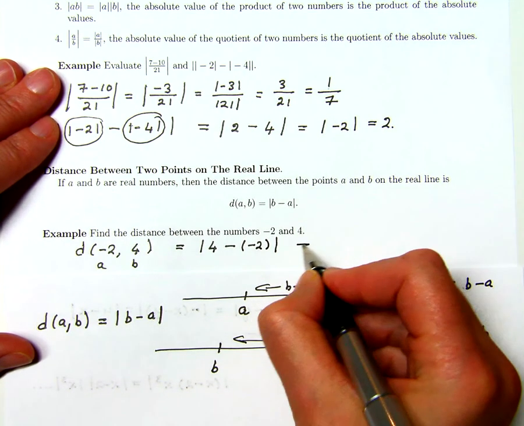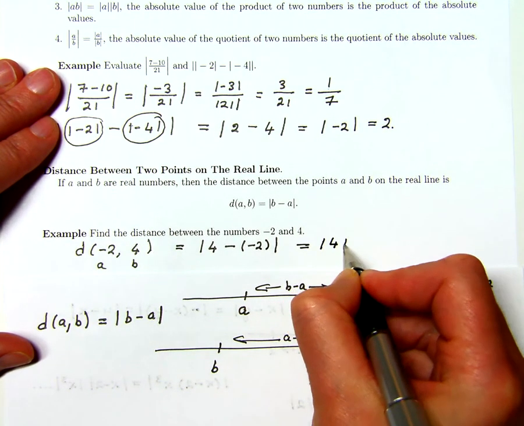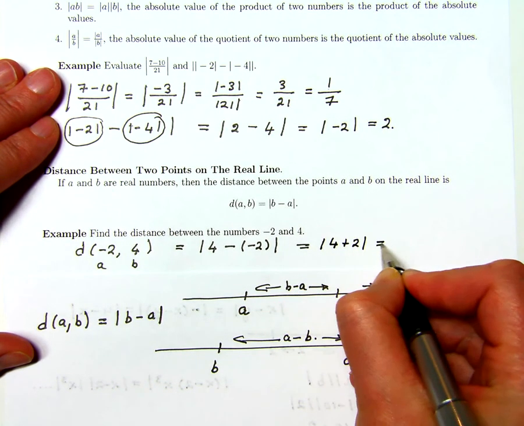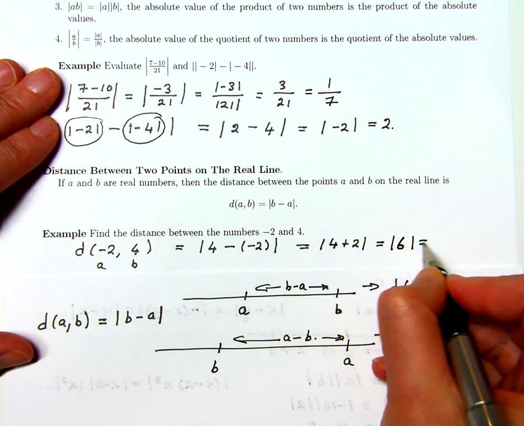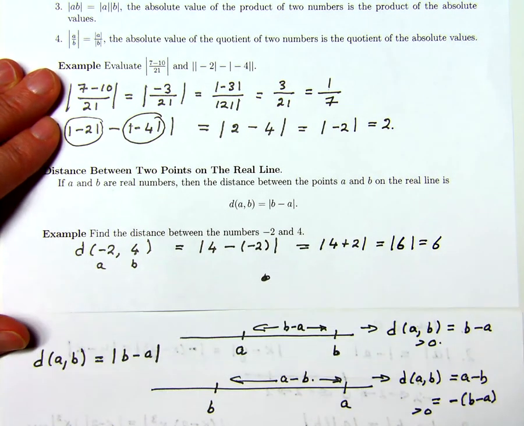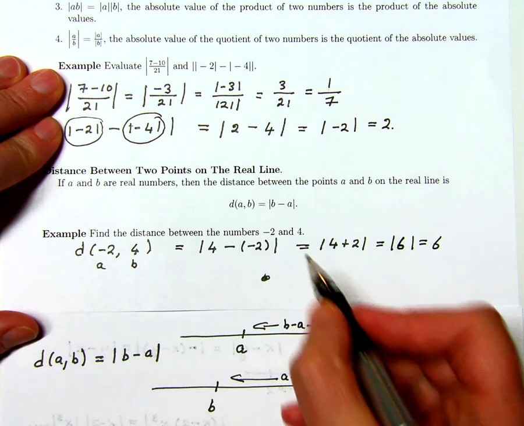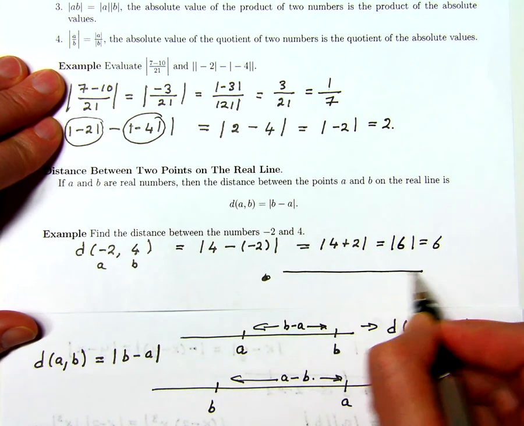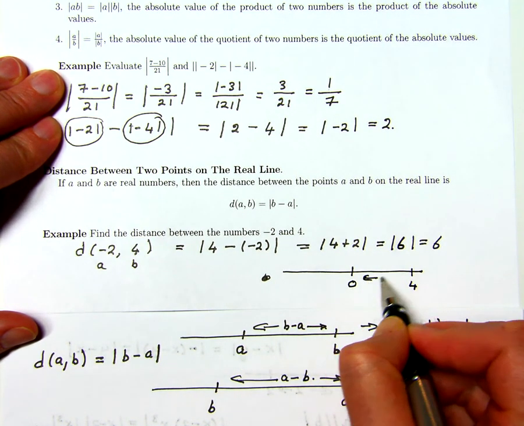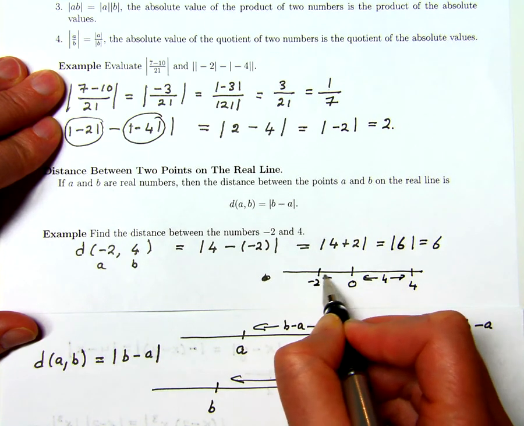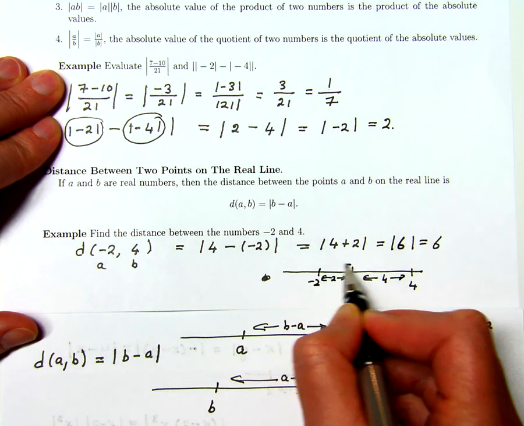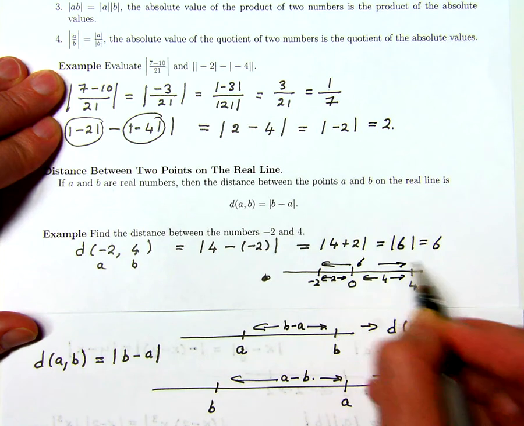And that's equal to the absolute value of 4 plus 2, which is equal to the absolute value of 6, which is 6. And you can check this out here. If you draw a number line, you have 4 is over here, this distance is 4, and negative 2 is here, and this distance is 2. So the total distance is 6 here.